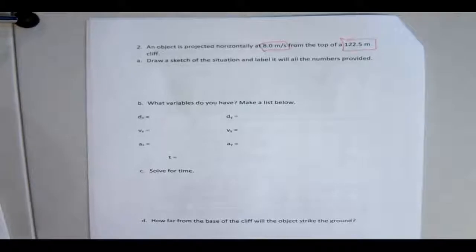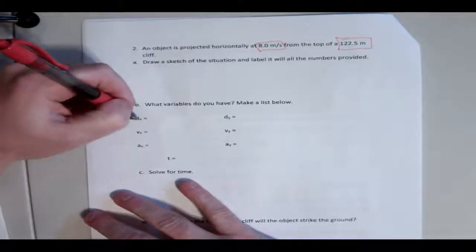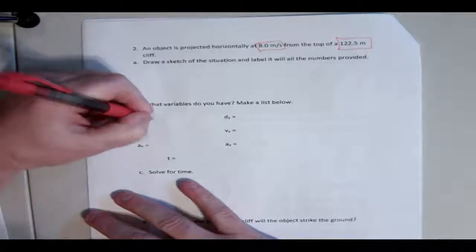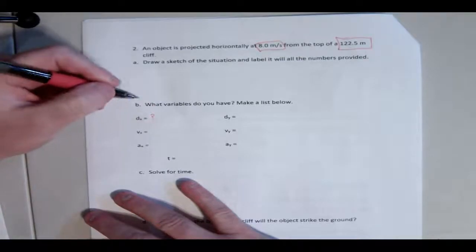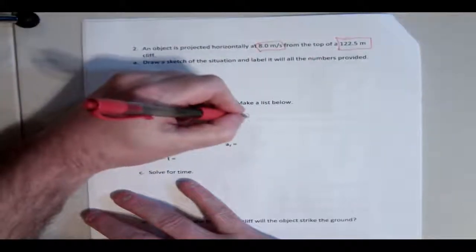I'm not going to draw the sketch this time. You guys saw how to draw it last video. Hopefully you got that. Now let's move on to B. What variables do you have? Distance, x distance. We do not have that because it doesn't say how far it landed. So that's a question mark because it does exist. Y distance. How tall was the cliff? 122.5 meter tall cliff.